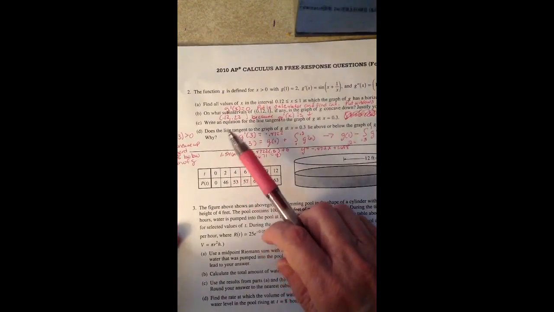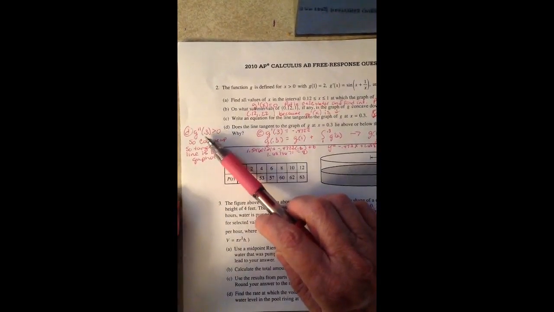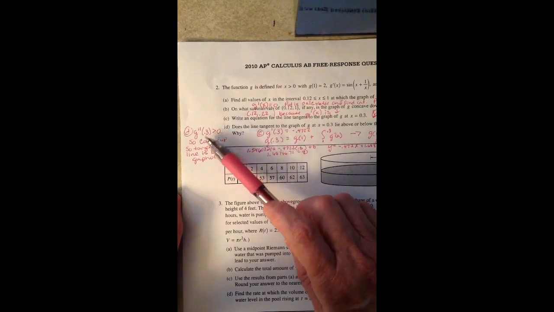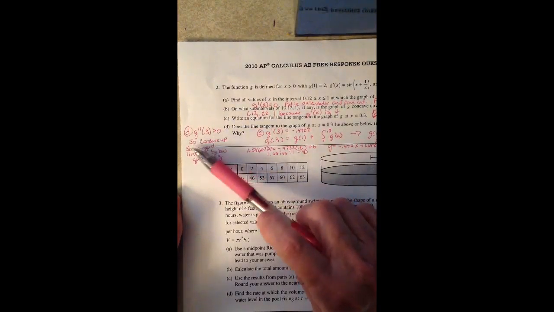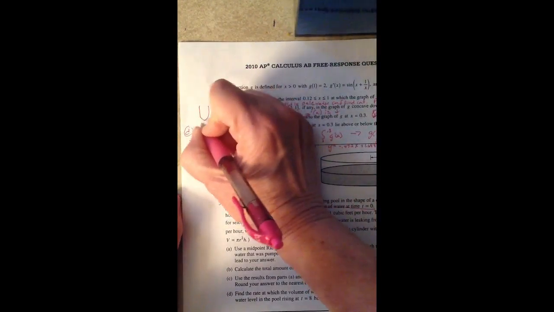And part D says, does the line tangent to the graph at 0.3 lie above the graph of g or below? So what you want to know is at 0.3 is the second derivative negative or positive, so you know concavity. So if you look that up in the table or graph, whichever way you want to do it, it's greater than 0, so the original graph is concave up. And if the original graph is concave up, then your tangent line is going to be below it.